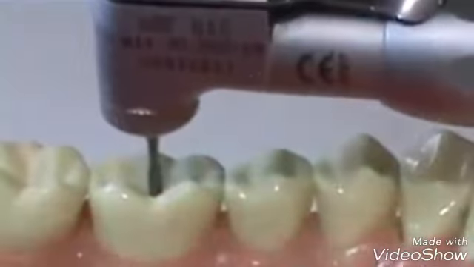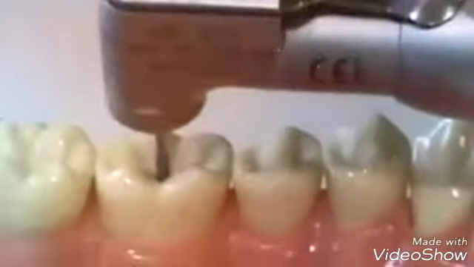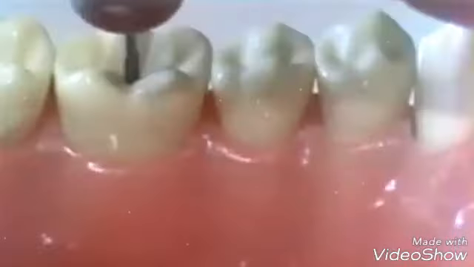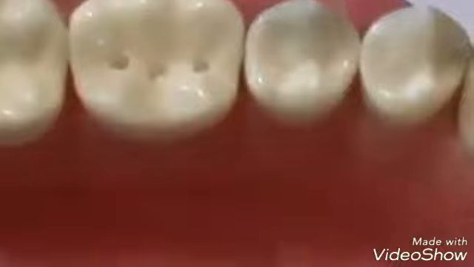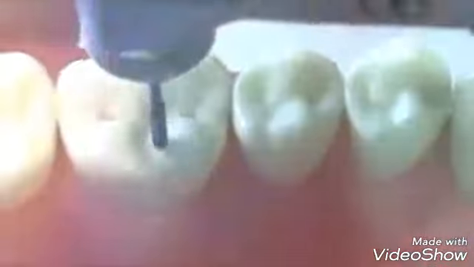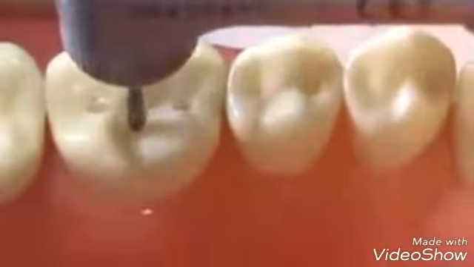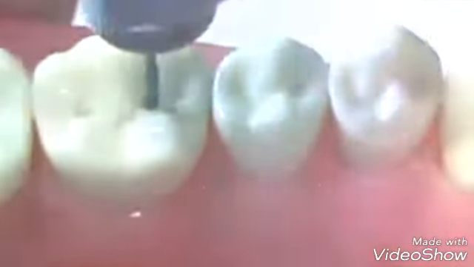Notice that the fissure bur should be placed on the floor of the depth of the hole to make a uniform depth of 1.5 to 2 mm for all the cavity.